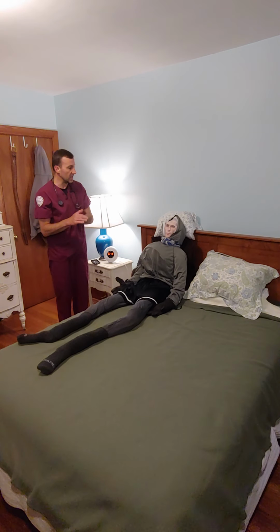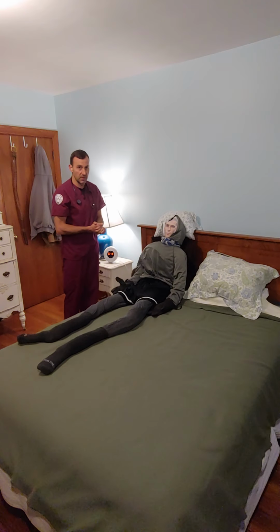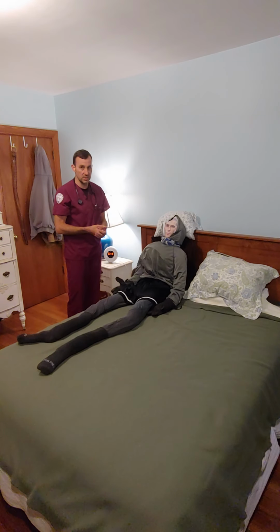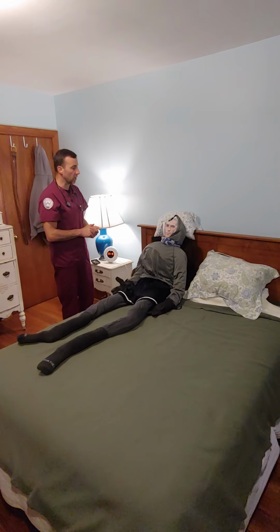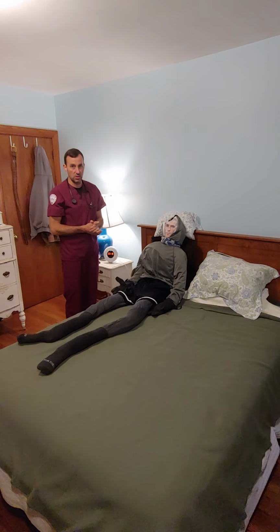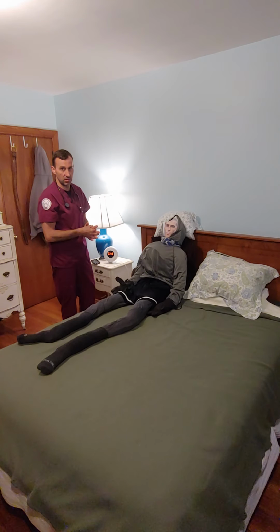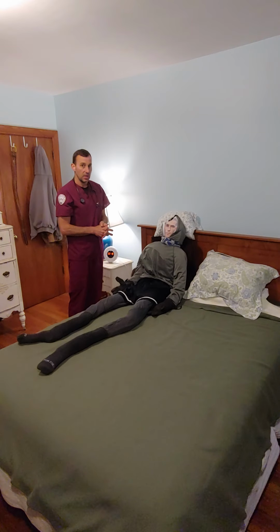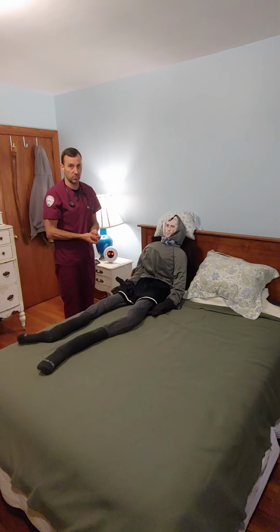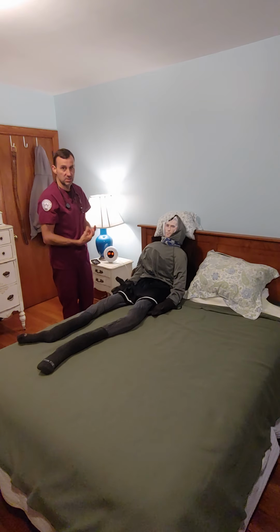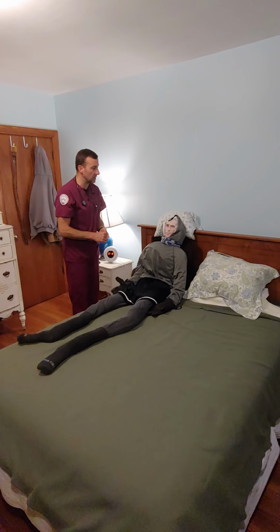I'm going to perform hand hygiene. I'm going to introduce myself to my client and ask him to tell me his name and his date of birth. So I've got my two identifiers. I know I've got the right client. I'm going to explain to him that we're doing a head-to-toe assessment and let him know that if he has any questions throughout the process, for him to please speak up and ask me.